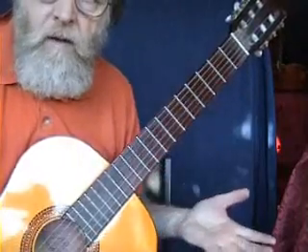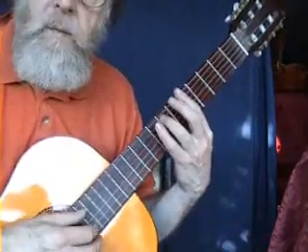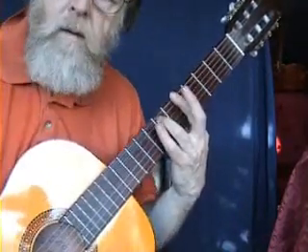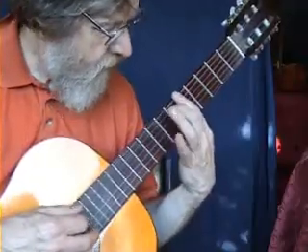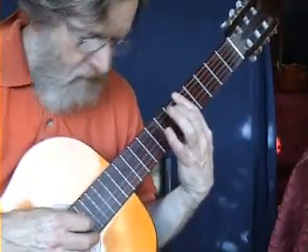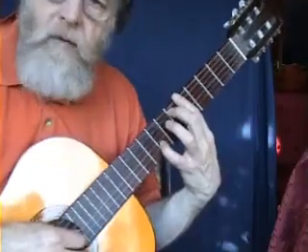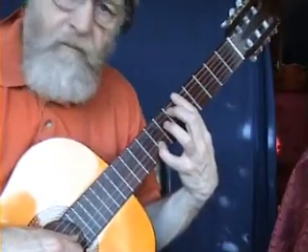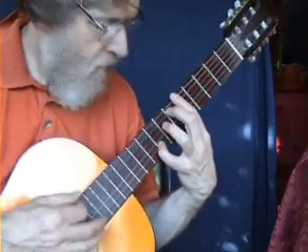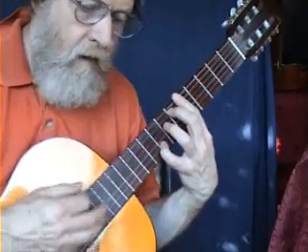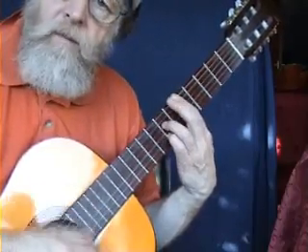The basic way of finding a minor 7th flattened fifth would be to take a minor 7 and to flatten the fifth. We then have to cover the other fifth by putting in a 7. And in the same way we follow that with a 7.